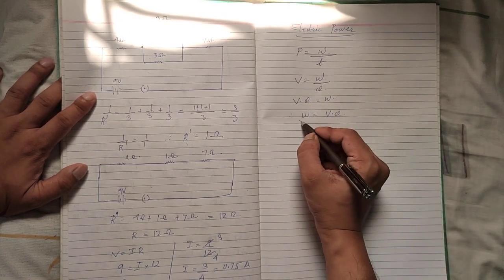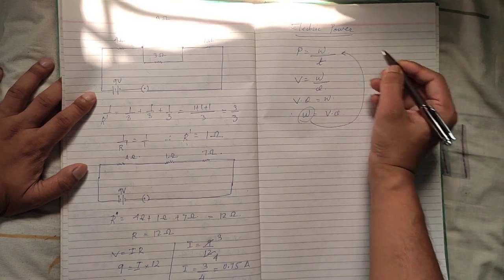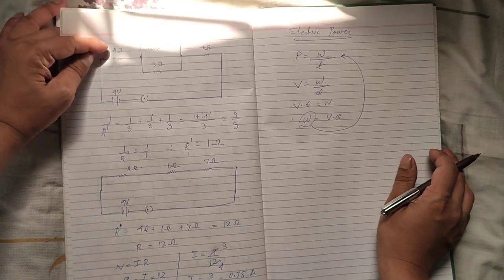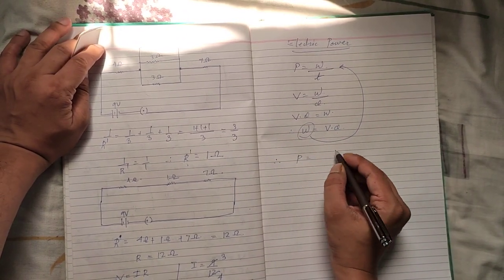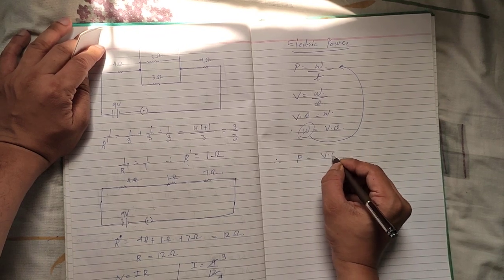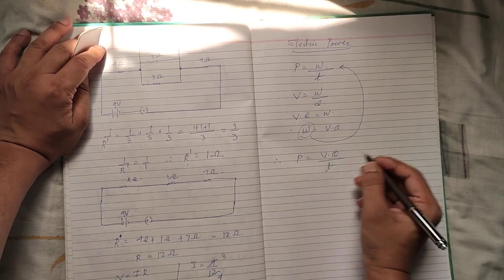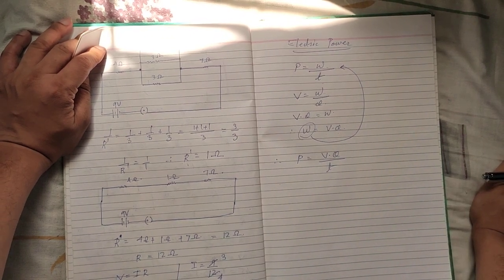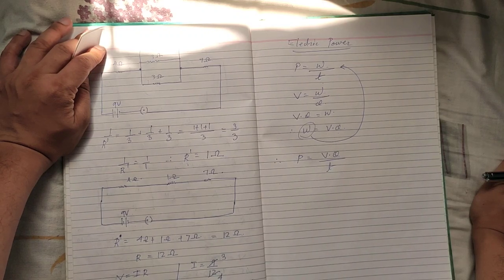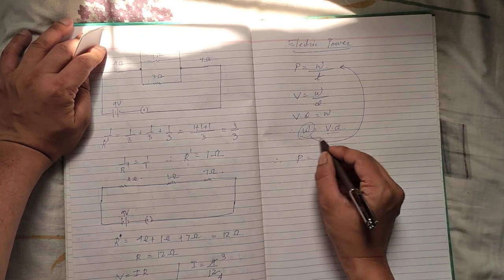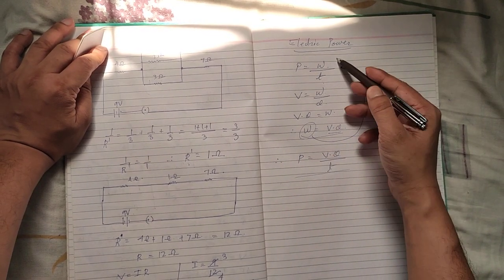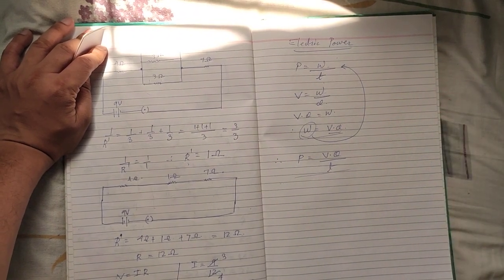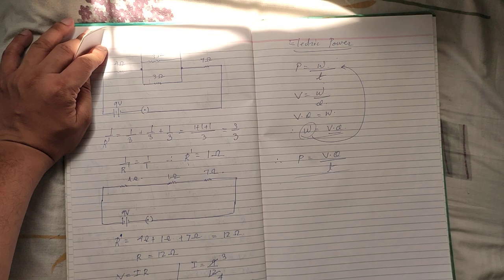Now what do we do? We use this value of work done in our formula, that is power is equal to work done upon time taken. So what we get is, therefore P is equal to V into Q upon T. Understood? So this is what we have done already. Now we have converted the formula of power, that is work done upon time taken, into somewhat electrical power. But still we are not done.